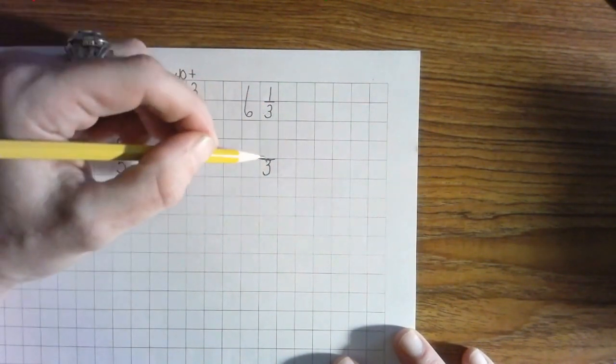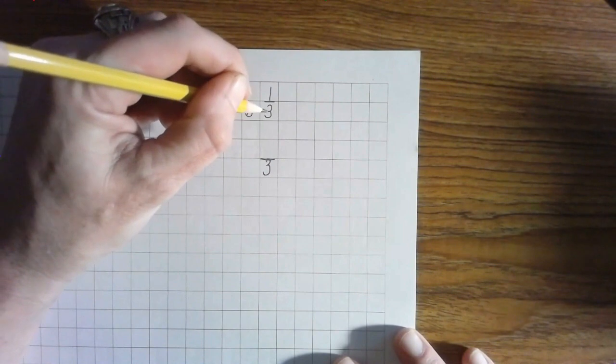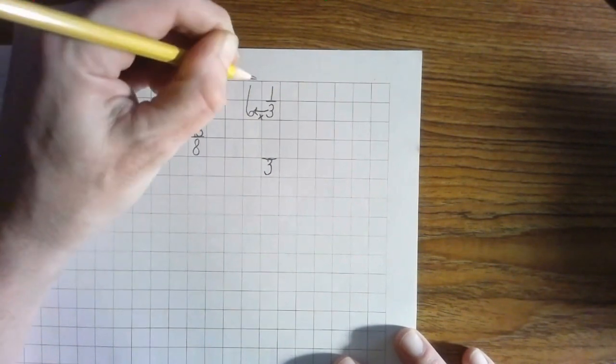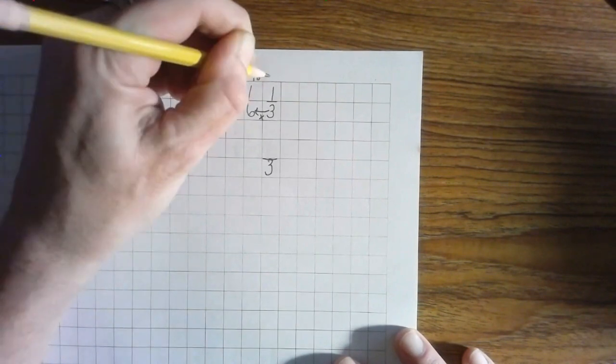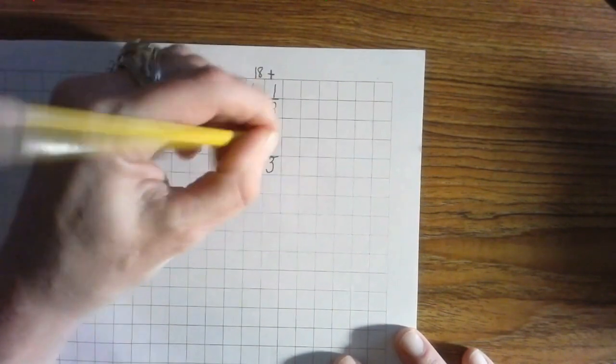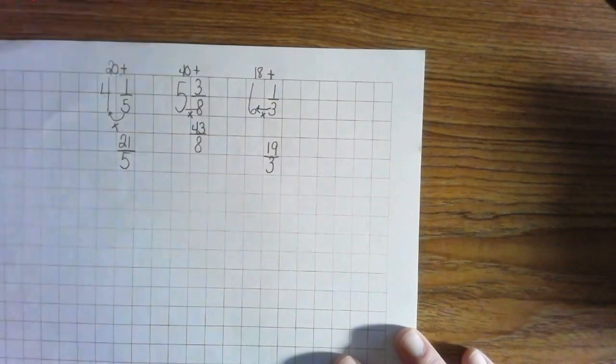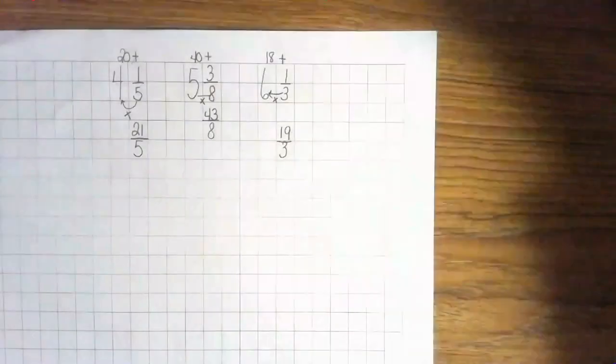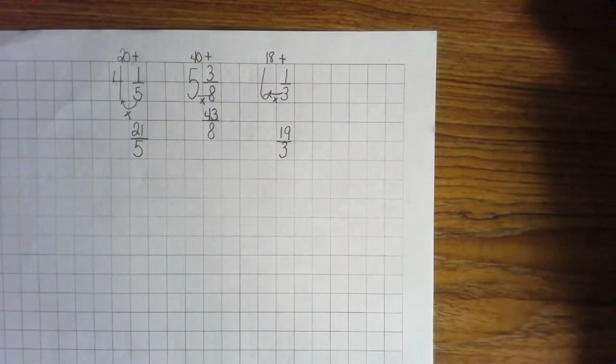Our denominator stays the same because denominators never change. 6 times 3 is 18, plus 1 is 19. And that, ladies and gentlemen, is how to convert mixed fractions into improper fractions.